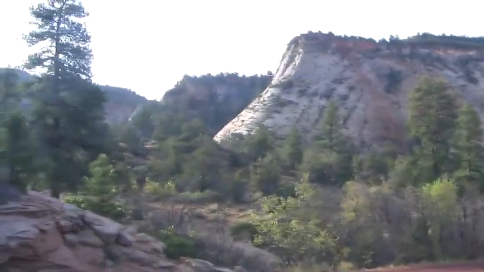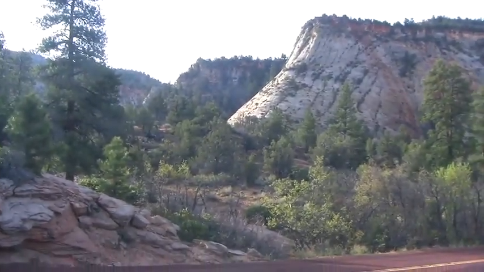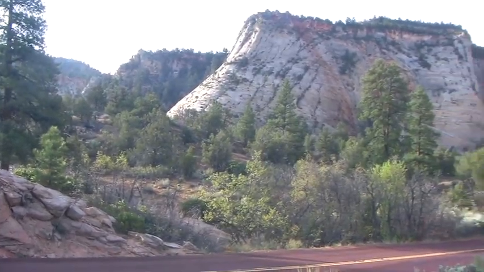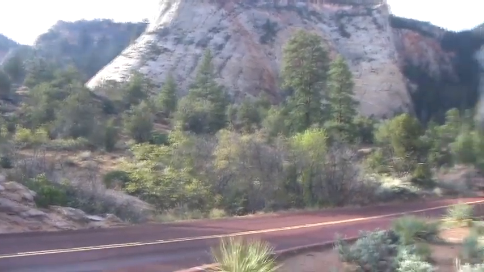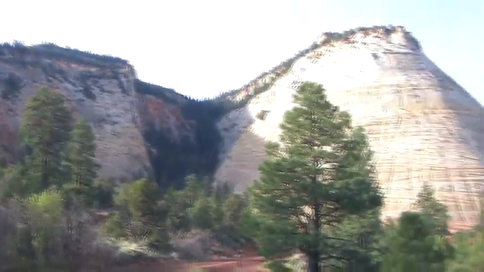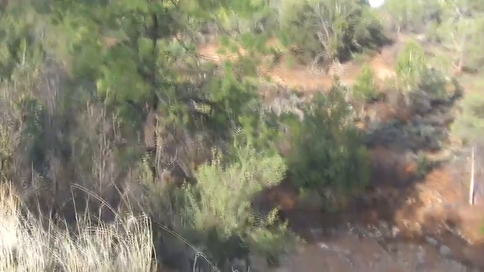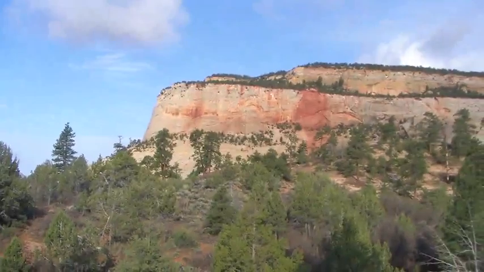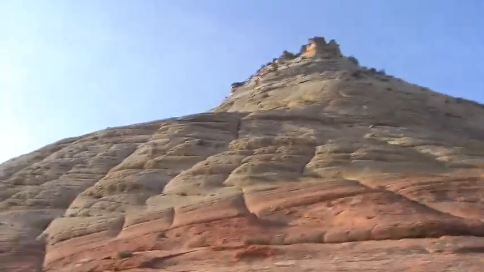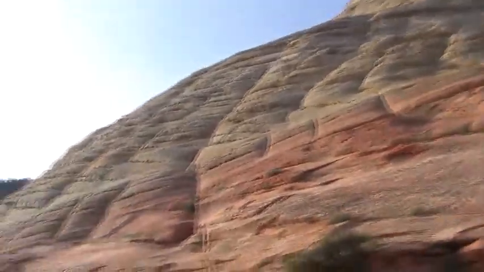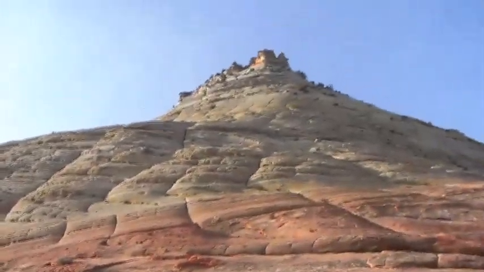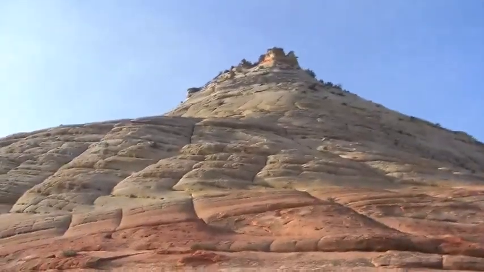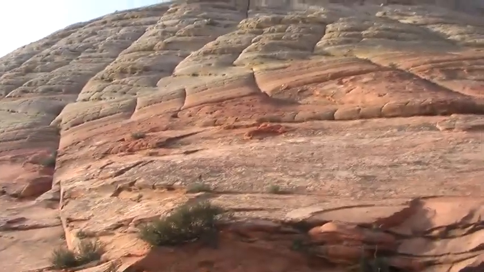Around this area, there are very many desert bighorn sheep. Up close you can see the vertical cracking of a checkerboard, still with life in between the cracks.